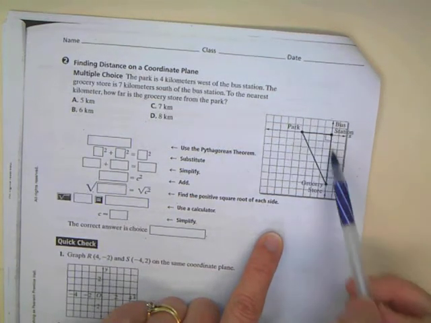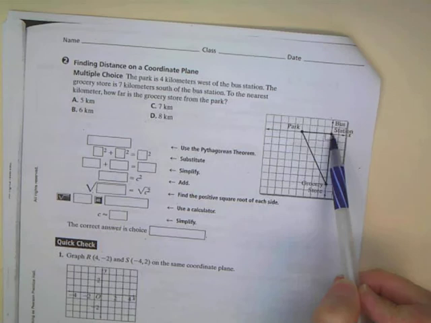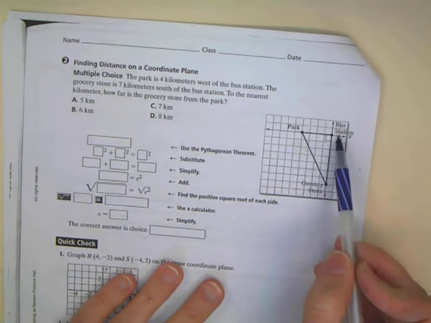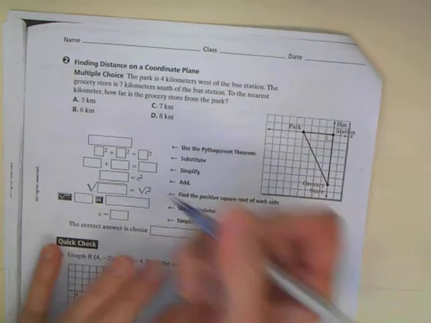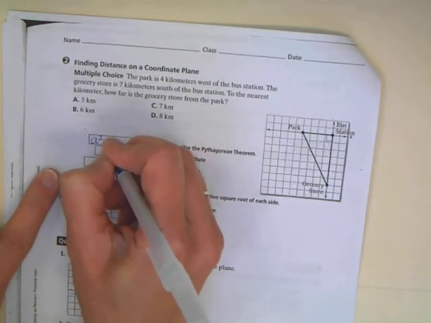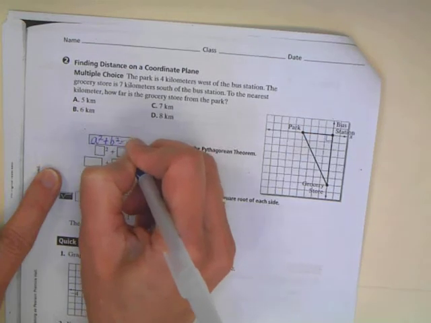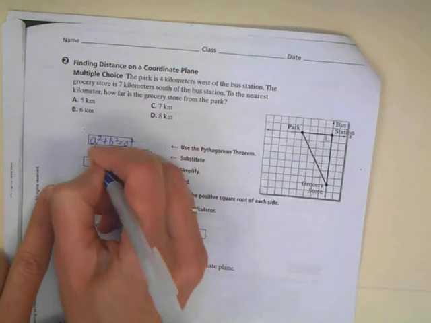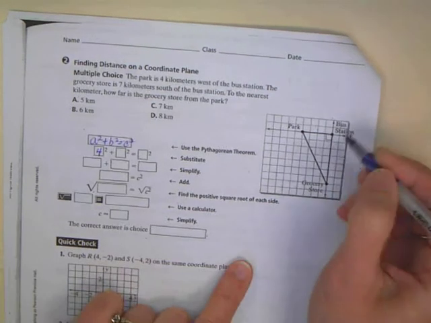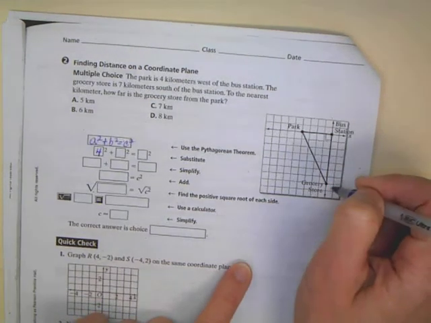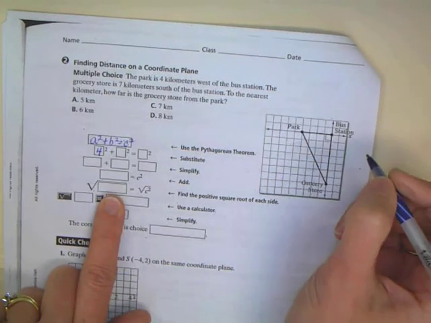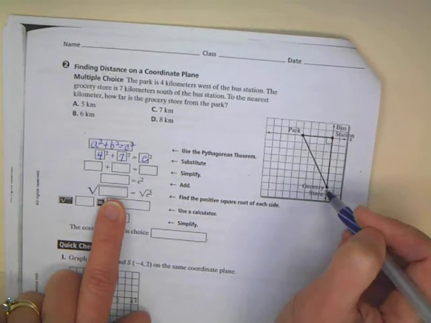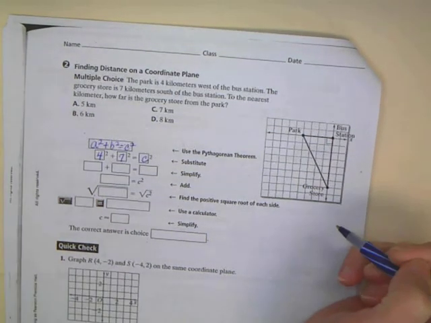So if we think of that as the corner, the vertex, where the right angle of a right triangle is located, the distance from the bus station to the park is 4. And we can use the Pythagorean theorem here. A squared plus b squared equals c squared. The distance from the bus station to the park is 4, and that's one of our legs, we'll call that a. And bus station to grocery store would be the second leg, we'll call that b, and that is 7 kilometers. We're trying to find the distance, or the hypotenuse, of this imaginary right triangle.